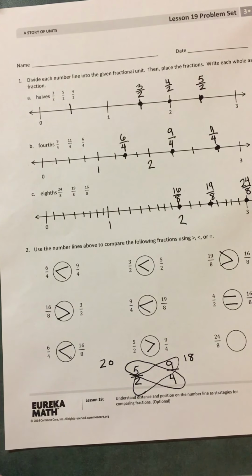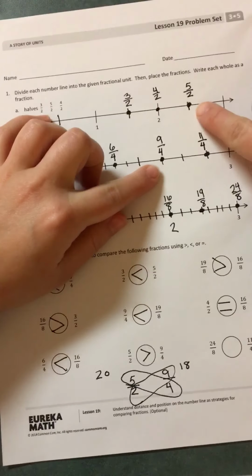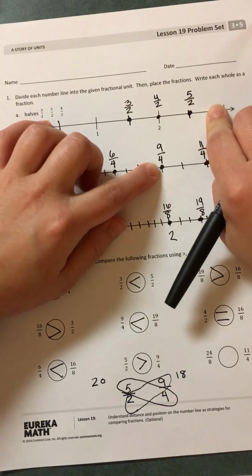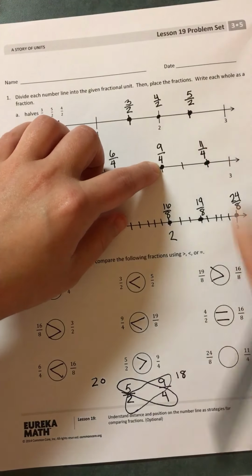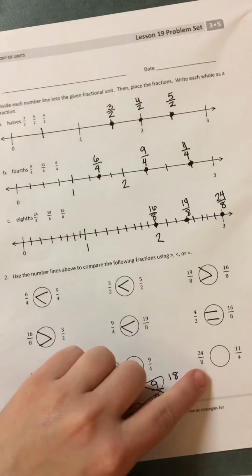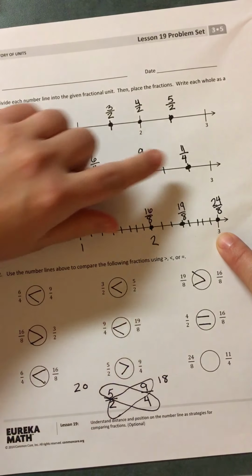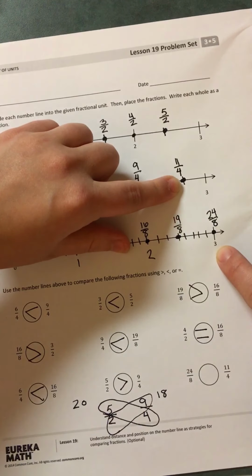So that is not a conceptual understanding. It's not really understanding the concept of 5 halves being more than 9/4, but it does help us know for sure that when looking at our number line that our 5 halves is more than 9/4 because it's to the right of 9/4. Okay, then our last fraction is 24/8, which is at my 3, and 11/4, which is before 3.